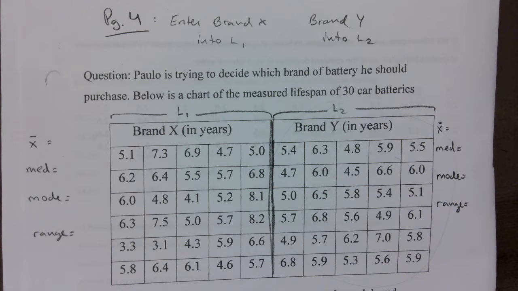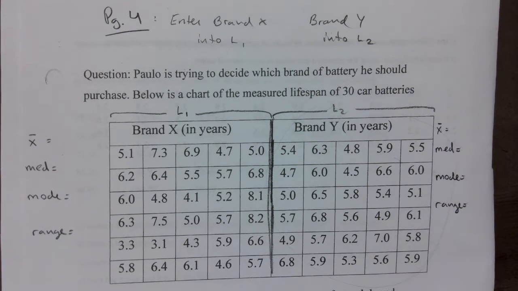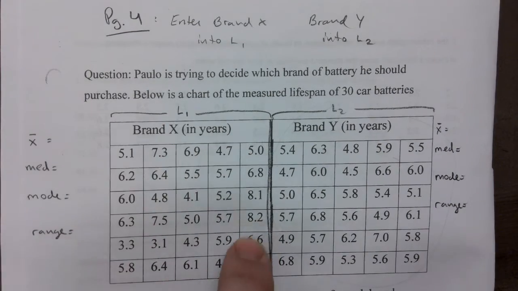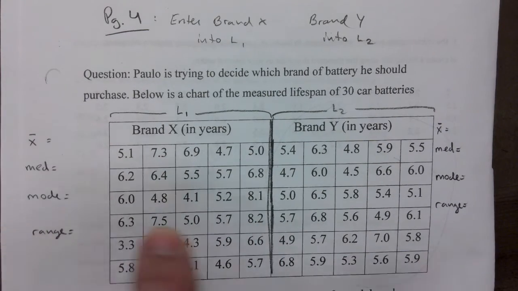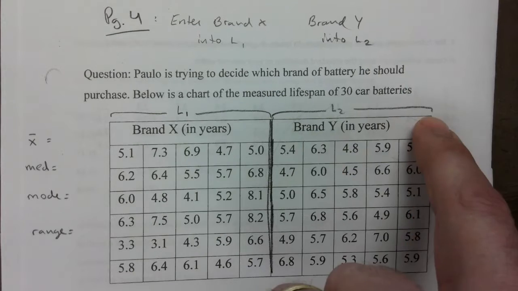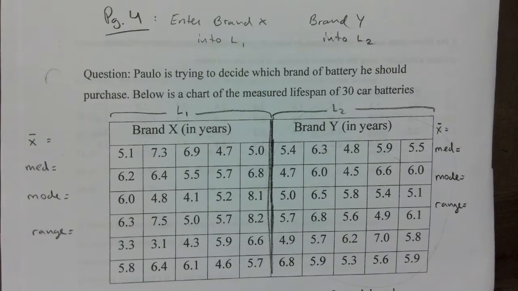So again, just so it's on the video in case somebody misses it, this goes into L1, you find all of these. Brand Y will go into L2 and you find all of these. You just need to make sure when you go one variable stats that you go second 2 if you wanted to calculate everything for the values in L2. Okay?